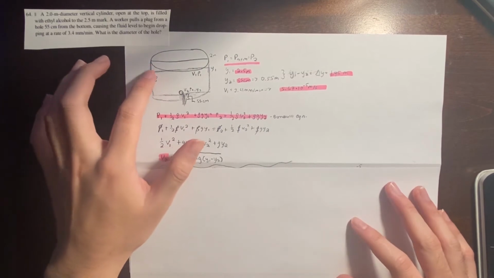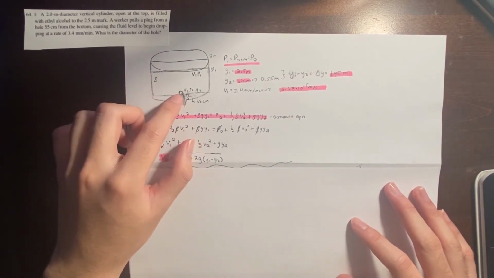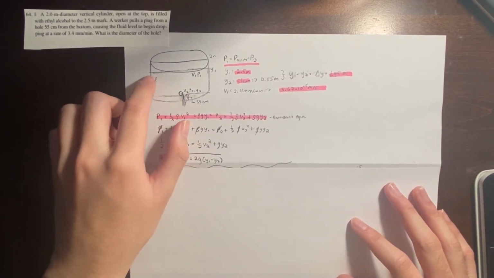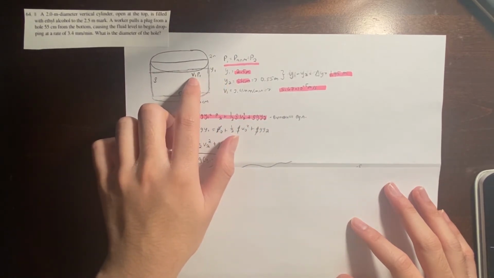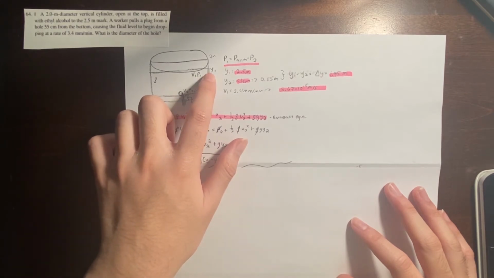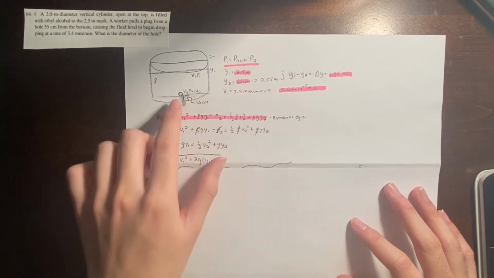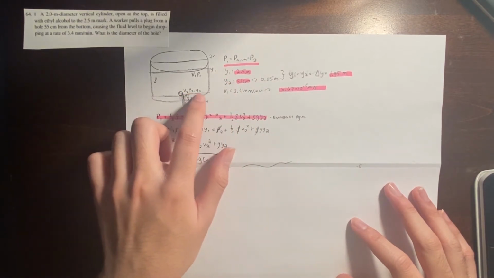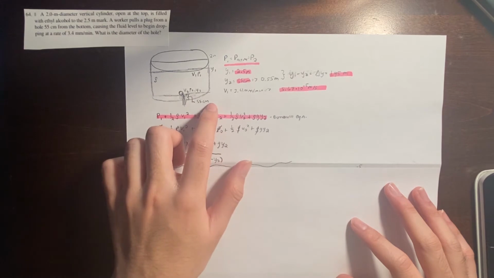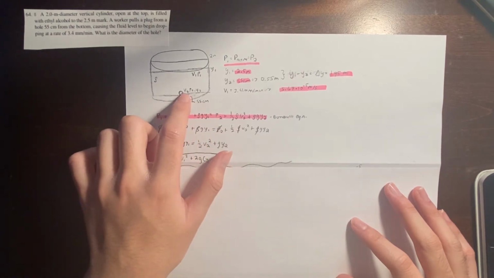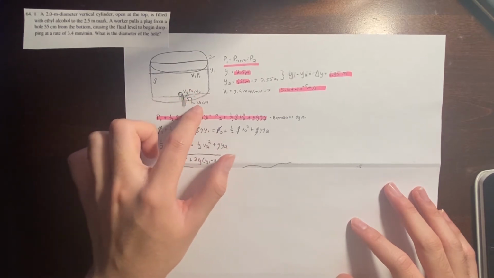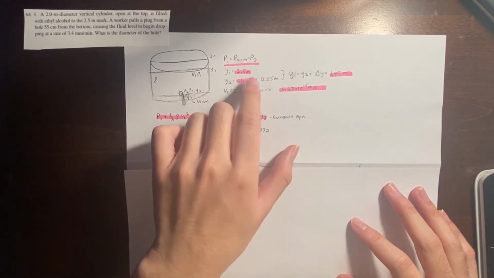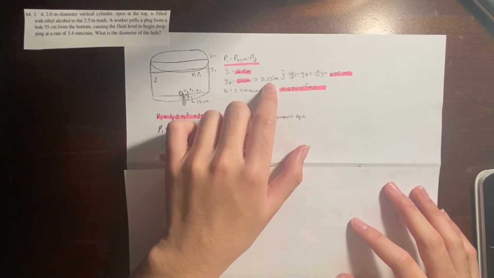So here's our diagram right here. We have the fluid flowing out from the hole, and we have the liquid up here. So we know that up here we have our velocity at the top as the liquid empties, the pressure at the top, and the height at the top, which is 2.5 meters. And we have our velocity down here at the bottom at the hole, which is 55 centimeters from the bottom. Keep that in mind. And the pressure at that spot as well as the height of that spot, which is 55 centimeters, which I put right here. And I've also converted that to meters as well.